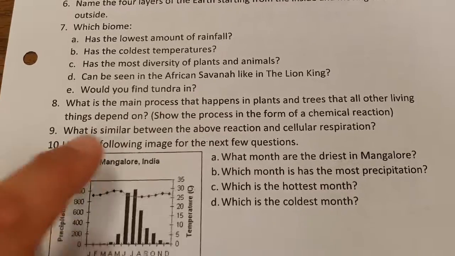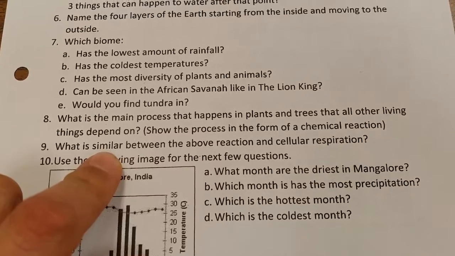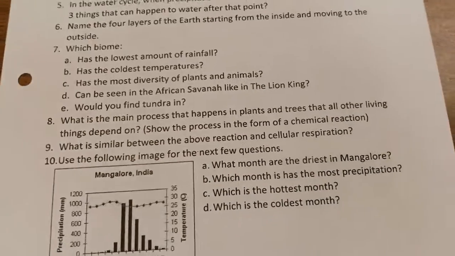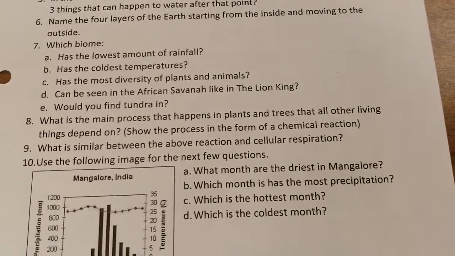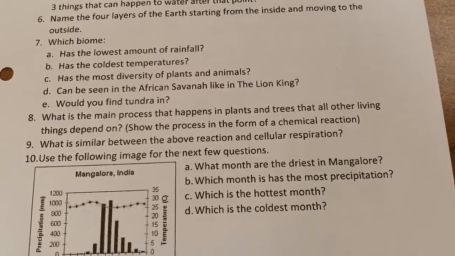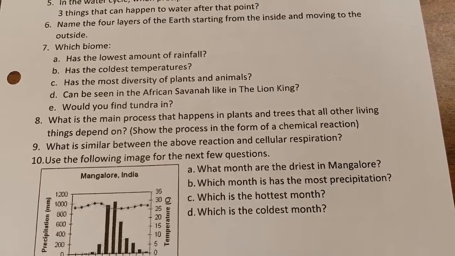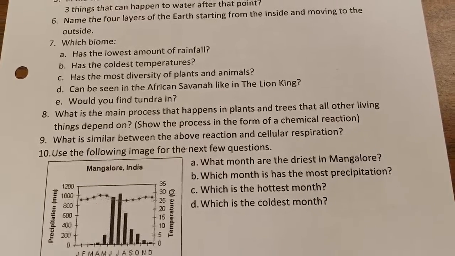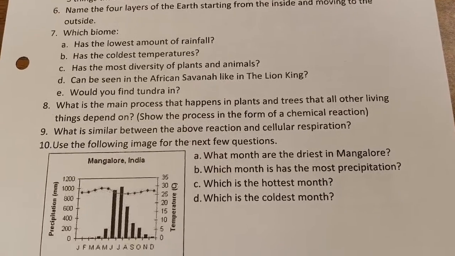Right? And what is similar between the above reaction and cellular respiration? Well, cellular respiration is just the opposite of photosynthesis. When cellular respiration goes on, oxygen and sugar combine and give off energy. It's a release of the energy, and that will then produce carbon dioxide and water.